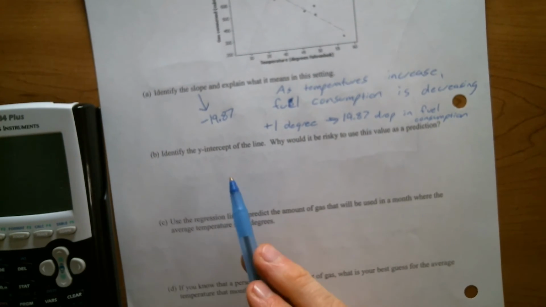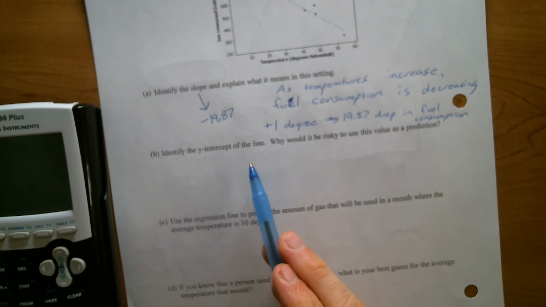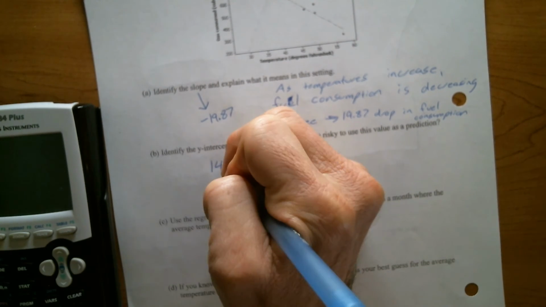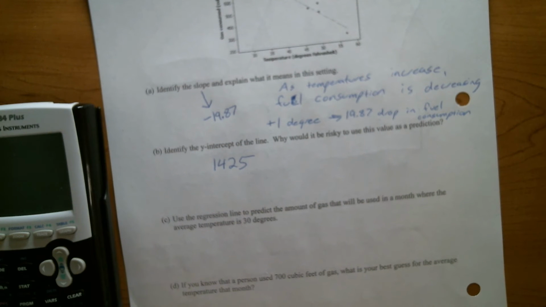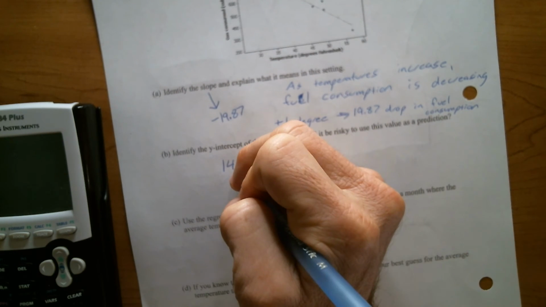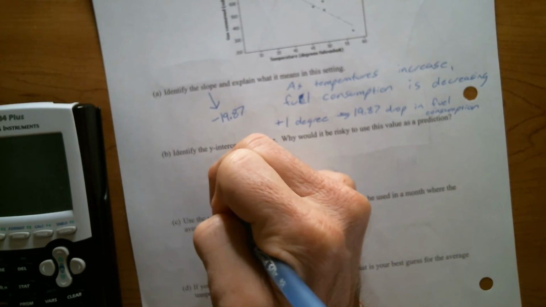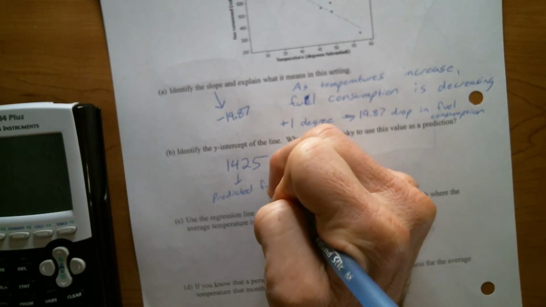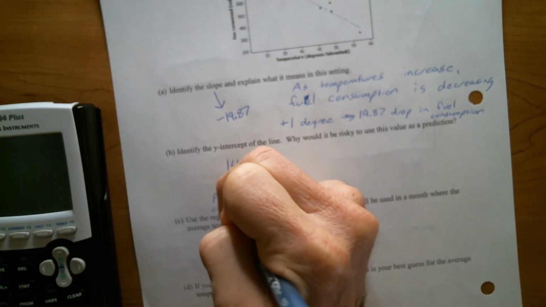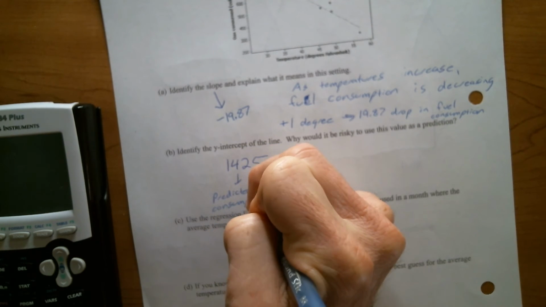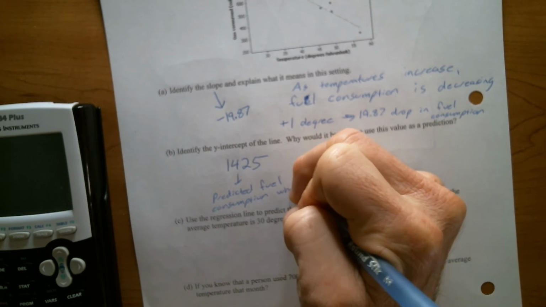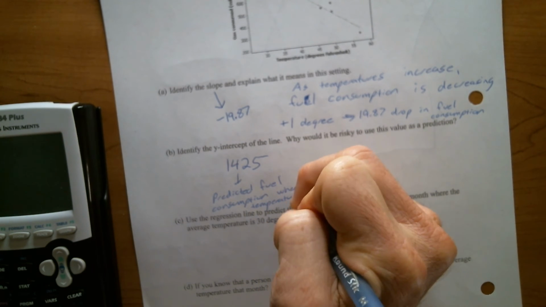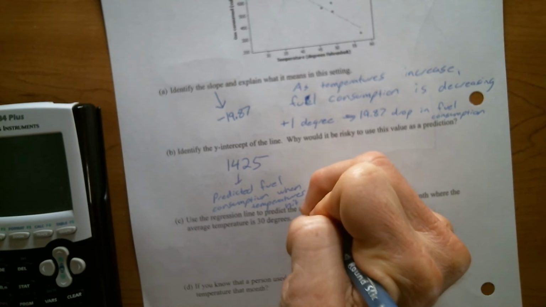All right, identify the y-intercept of this line. All right, again, that part's easy, 1425. Which would be the predicted fuel consumption when temperatures hit 0.